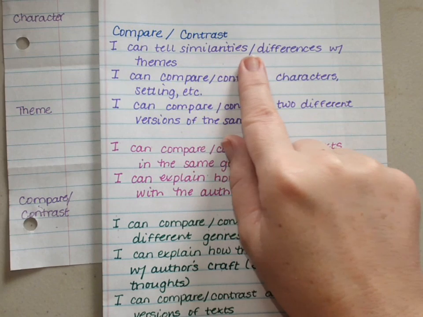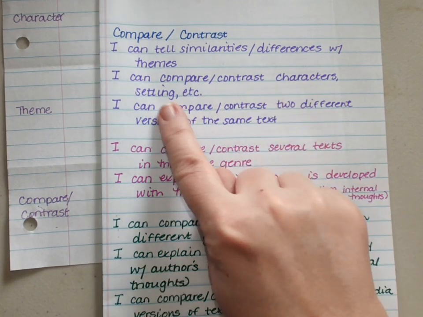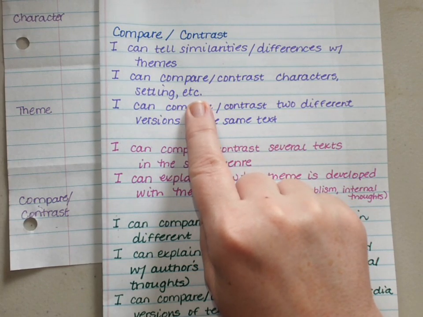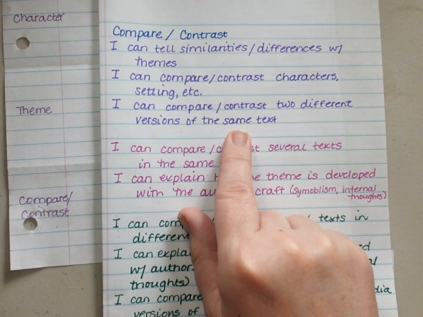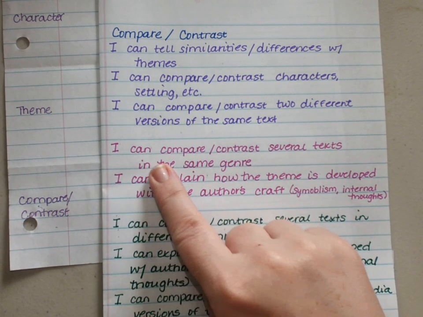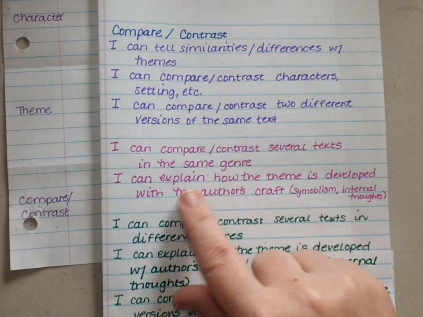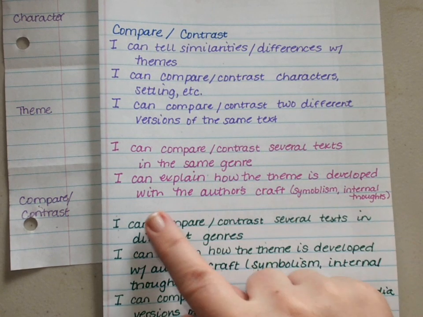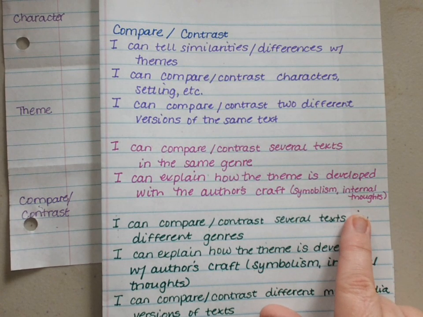So I can tell similarities and differences with themes. I can compare and contrast characters, setting, etc. I can compare and contrast 2 different versions of the same text. I can compare and contrast several texts in the same genre. I can explain how the theme is developed with the author's craft. This is like using symbolism, internal thoughts, and things like that.